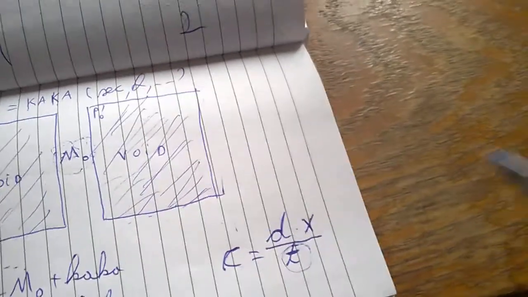T is a time interval, we can take whatever time interval we want, from moment 0 until the present or whatever. D was the distance between the mirrors, t was a time interval, and x was the number of mirrors created in that t interval.